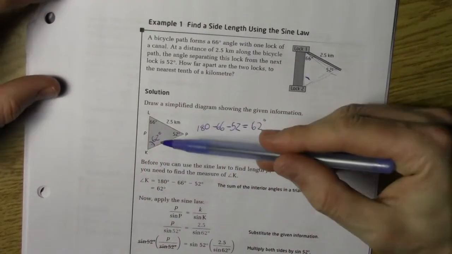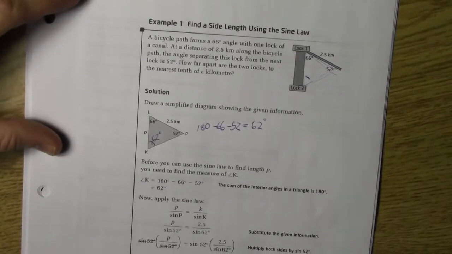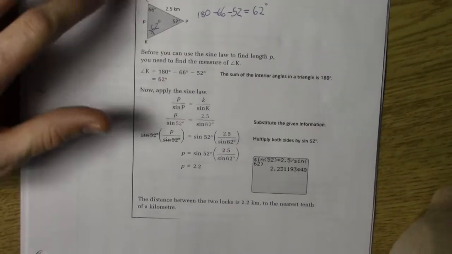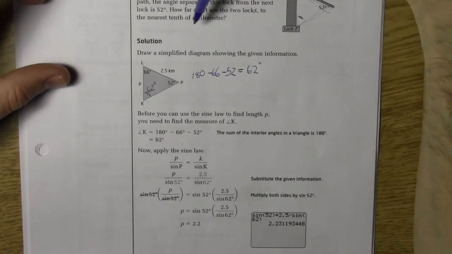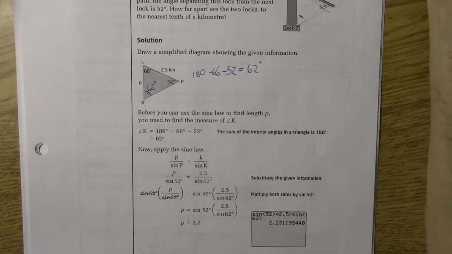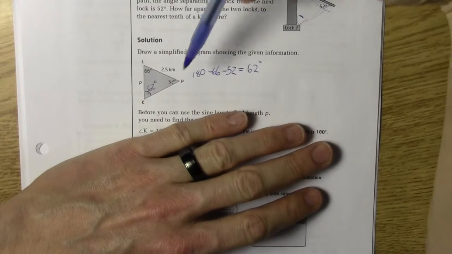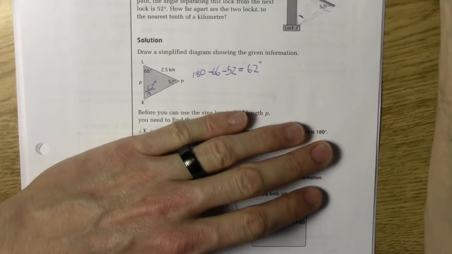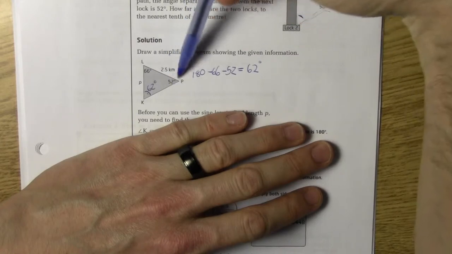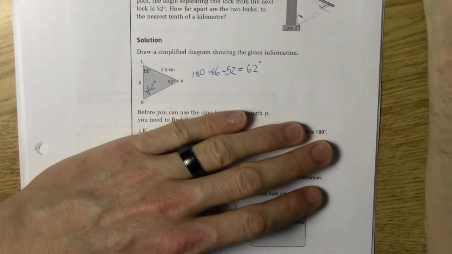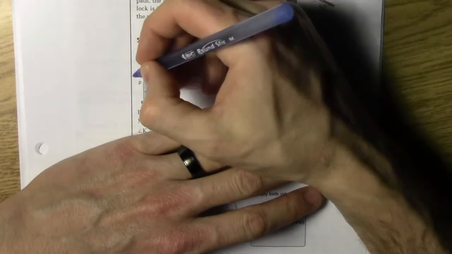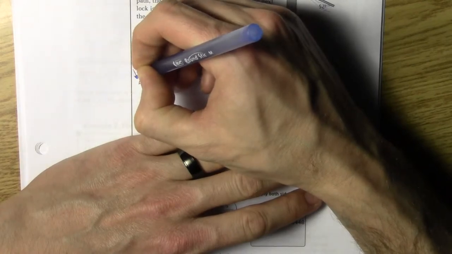Okay, so if we needed it, we have it. I don't know if we're going to need it with our sine law. I don't think we will, but in any event, we could have found it. It asks for how far apart are the two locks to the nearest tenth of a kilometer. So Joseph, what are we asking for here? What dimension? How far apart are the two locks? So what dimension? Sorry? P. Yeah, P, good, little p here. All right.